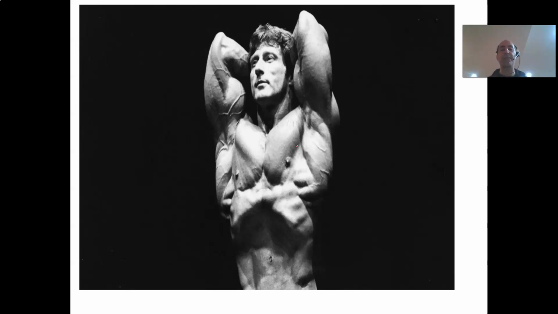the reason I have this picture here is because Frank is doing, this is during one of his Olympia wins, a classic pose that was done by classic physique bodybuilders. It's called a vacuum pose. And you can see here that he sucks in his gut and he gives you this vacuum type of pose.